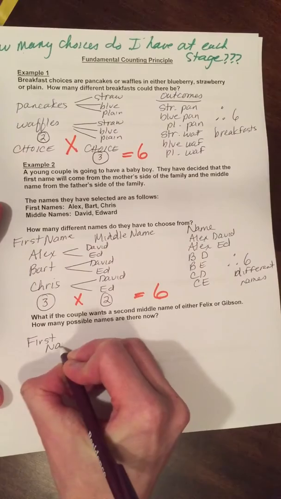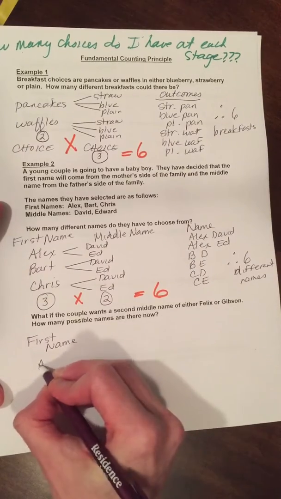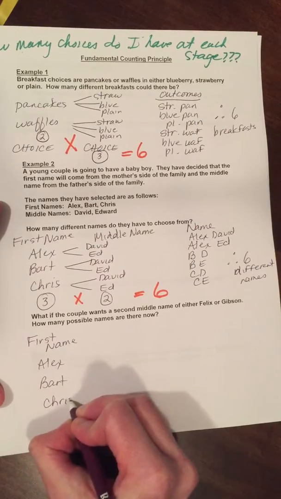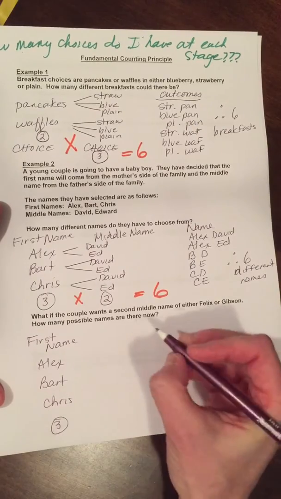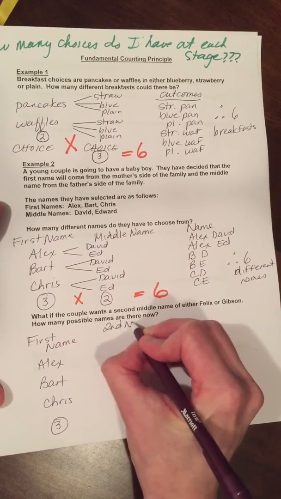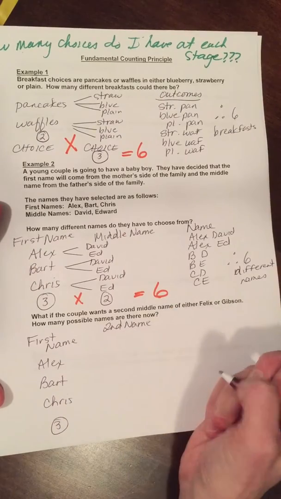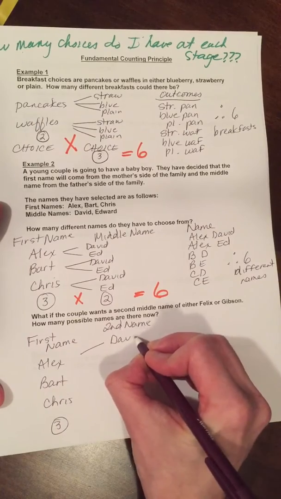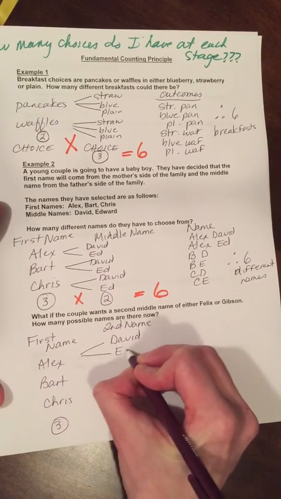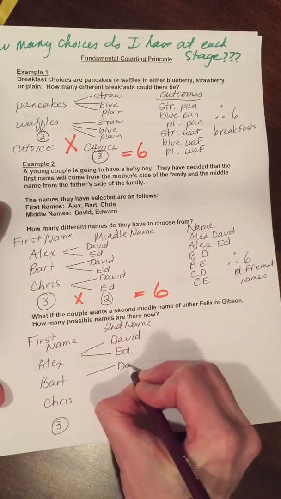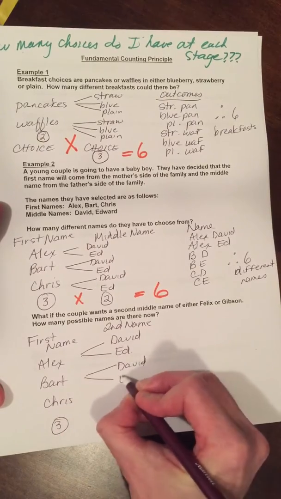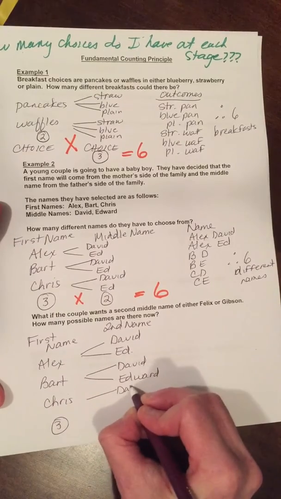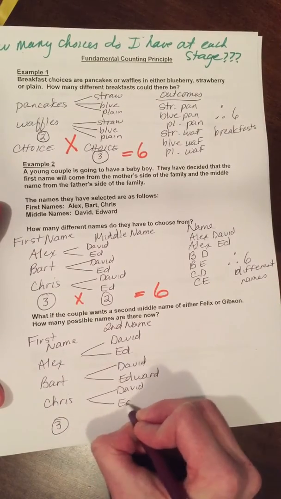First name, Alex, Bart, or Chris. 3 choices. Second name, David or Edward.